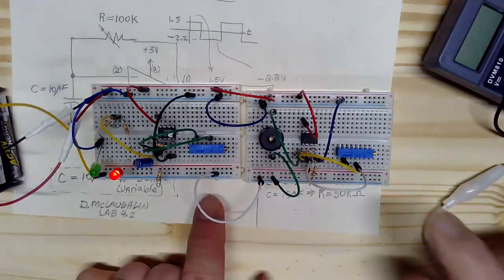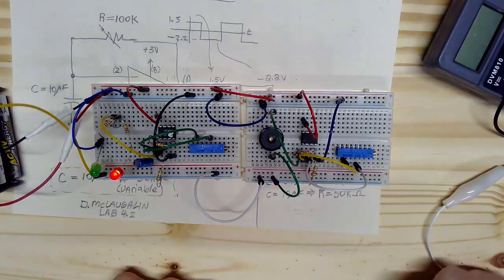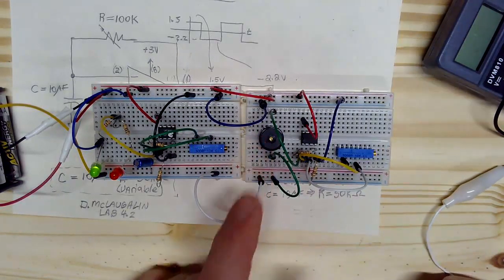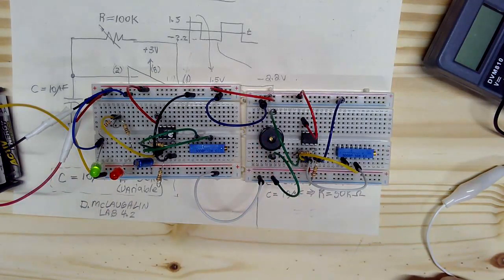And you could adjust each of these if you wanted to adjust the pitch, the tone here, or the blink right here. Okay, so that's it for that lab on relaxation oscillators.